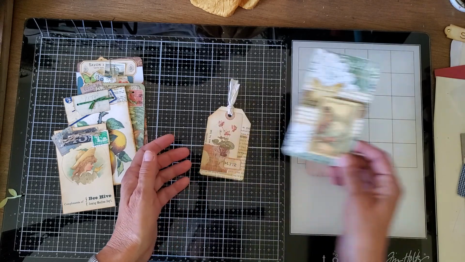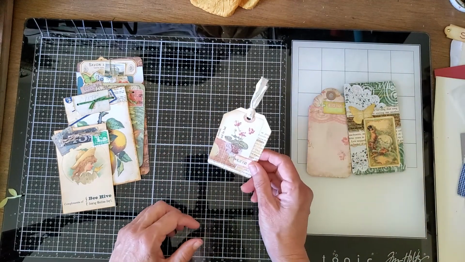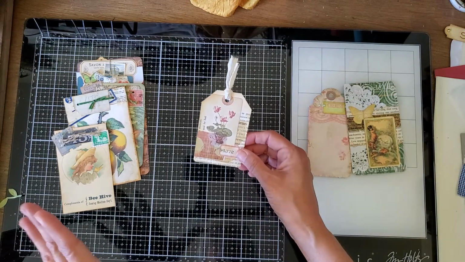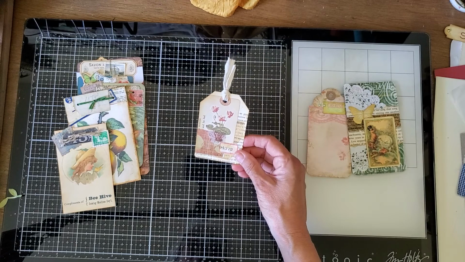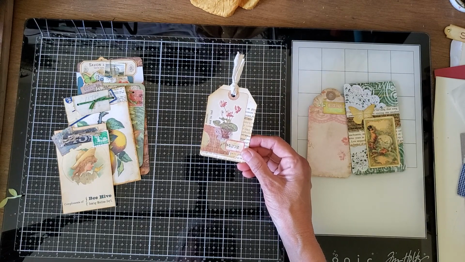Again, there's more of the picture on this side, which is why I balanced it with the butterfly on this side. Okay. Now this is kind of what caused me to think about this whole thing in the beginning, this little tag and a pocket that I was making for the journal.